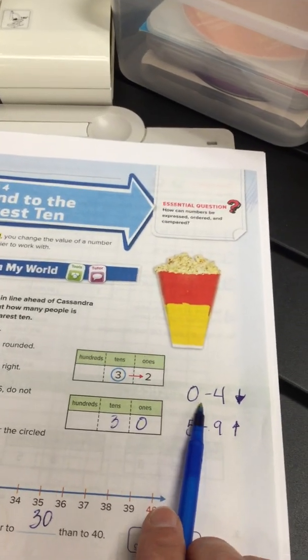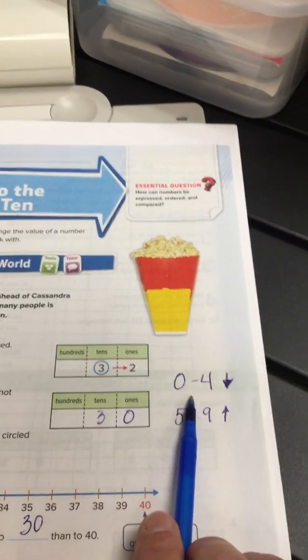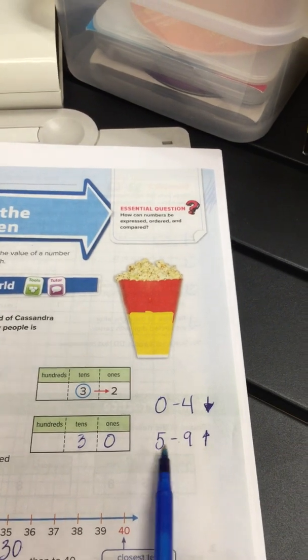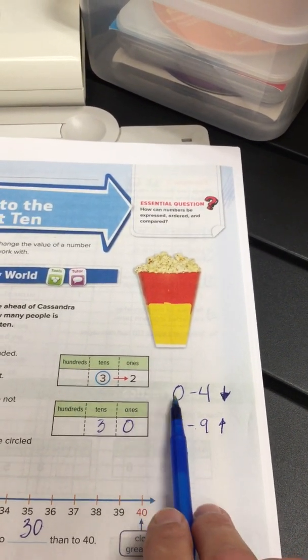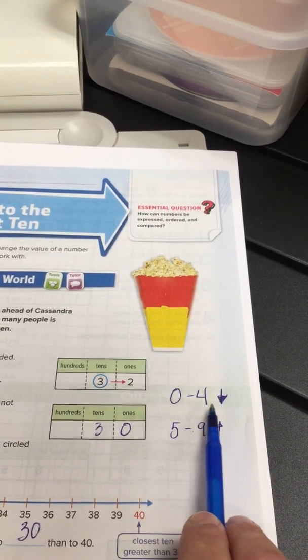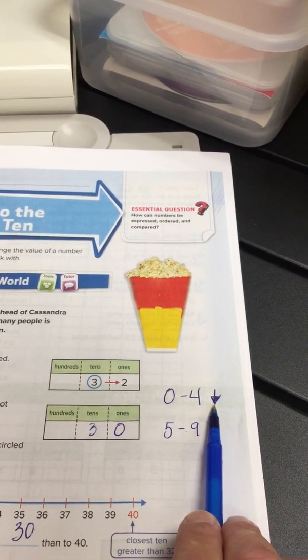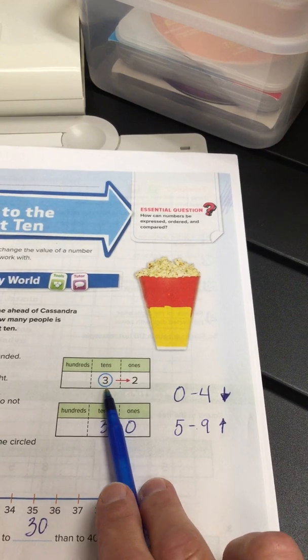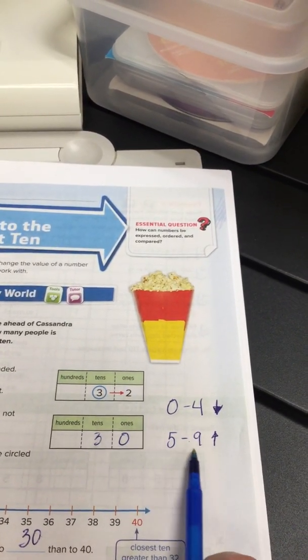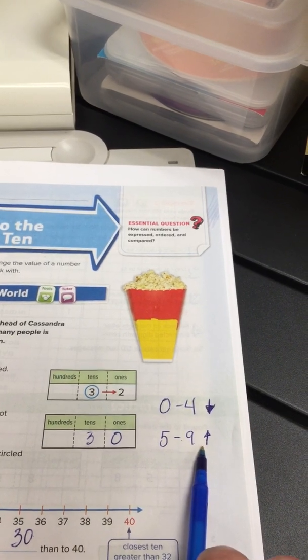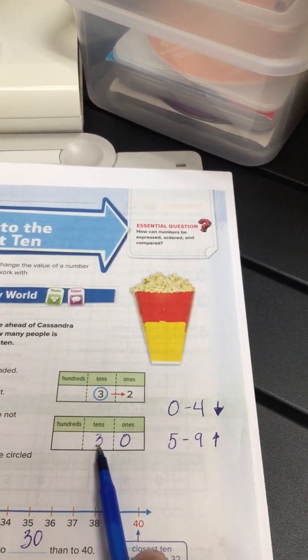And this little tool over here is something that you'll see us use, and you can always write this on your sheet. If I look at that number and it's between 0 and 4, I stay down at that 10. I remain at 3 in the tens. But if that number was 5 to 9, I would go up to the next 10. And obviously that number would have been 40.